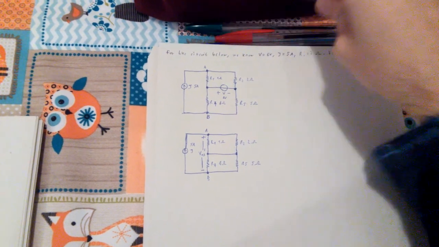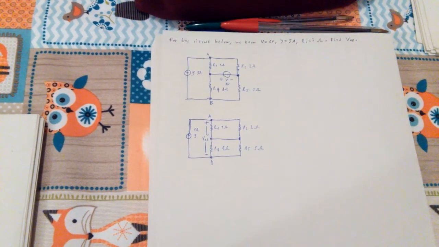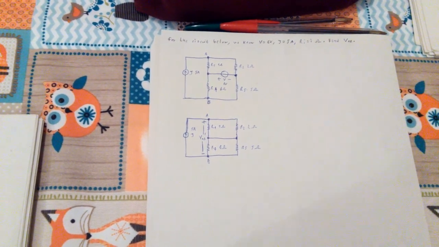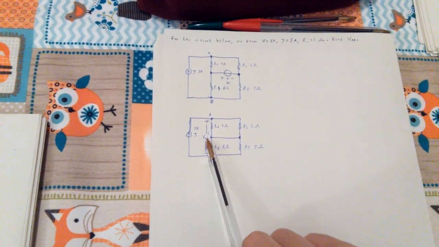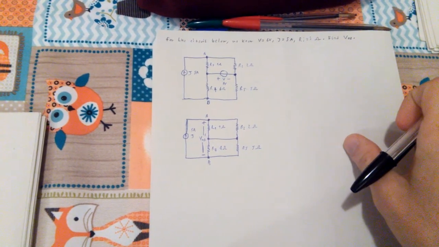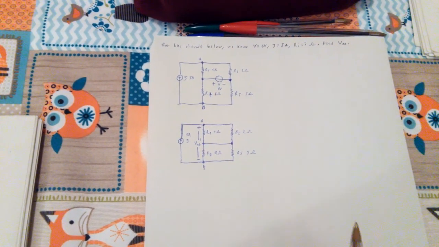Okay, so now what do we want to find? Well, we want to find the voltage. But to find the voltage, we can use Ohm's first law.